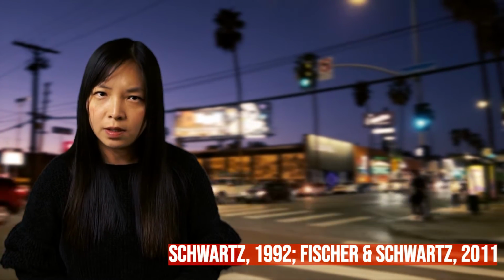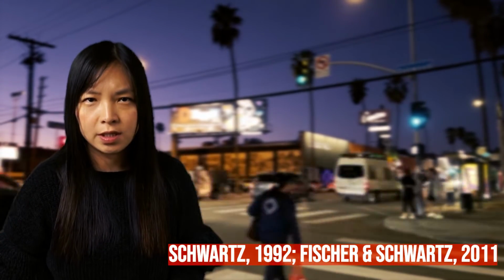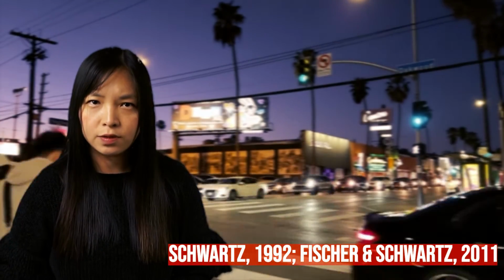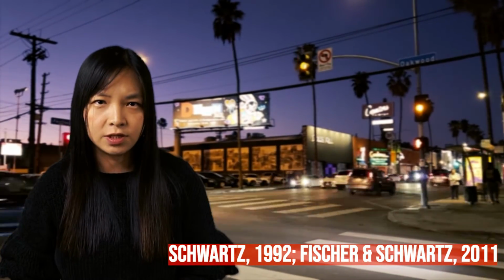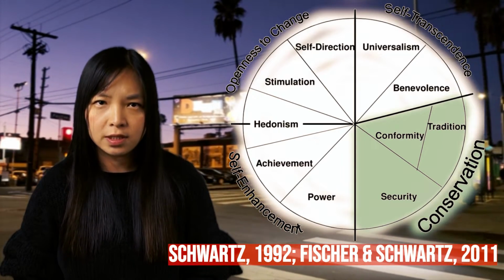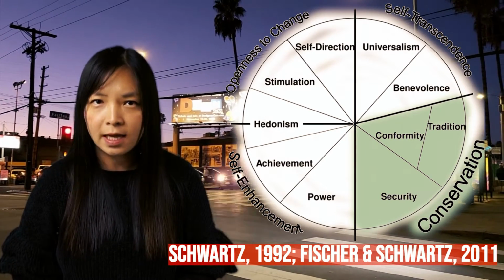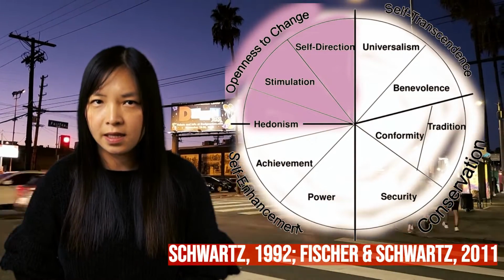Cultural background is also an important factor. Communal societies care more about mutual obligations and expectations, while contractual societies care more about developing specific obligations and expectations. So values like conformity, benevolence, and tradition are emphasized in communal societies, while values like stimulation and hedonism are emphasized in contractual societies. Personality traits like openness and conscientiousness are also important in shaping the value priorities.